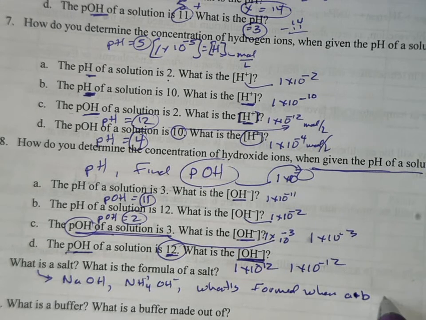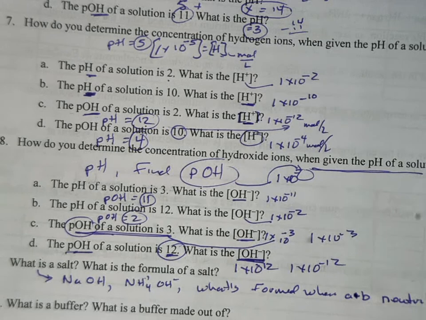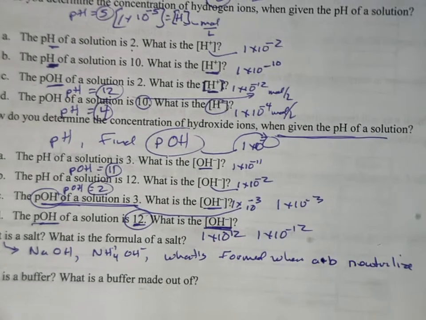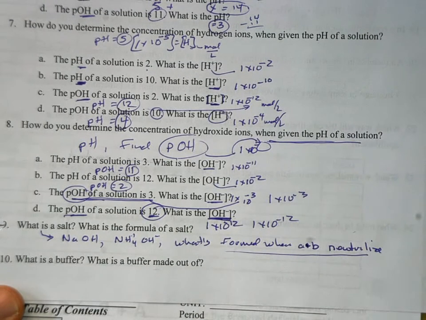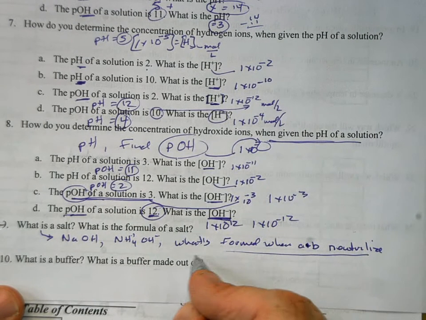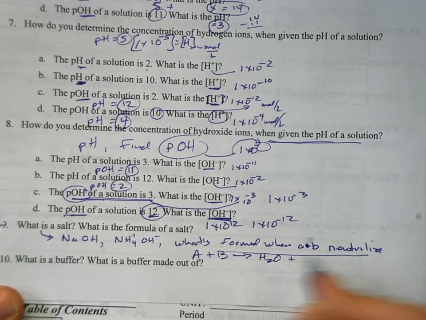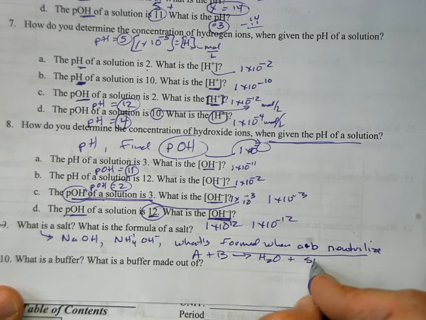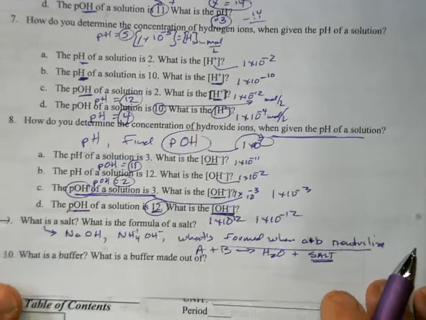So a salt is what is formed when acids and bases neutralize each other. Acid plus base will form water plus salt. And the type of salt can depend upon what the acid and the base were.